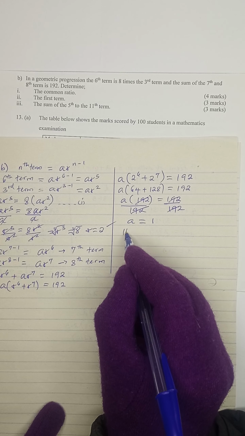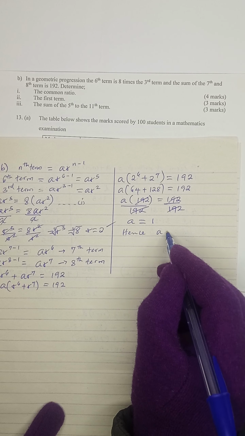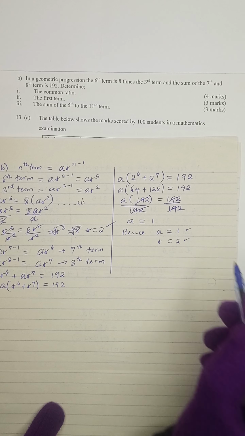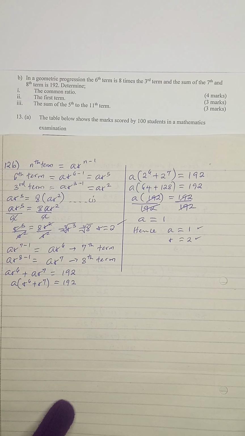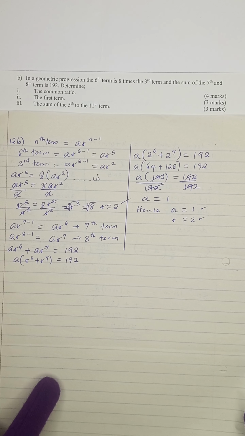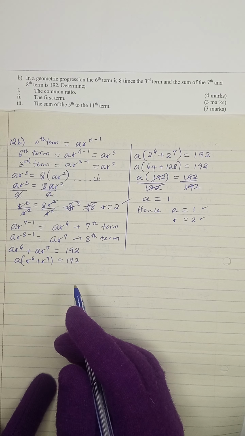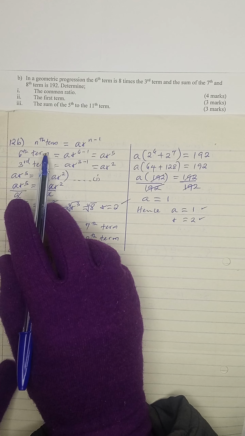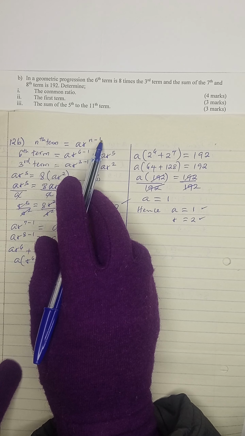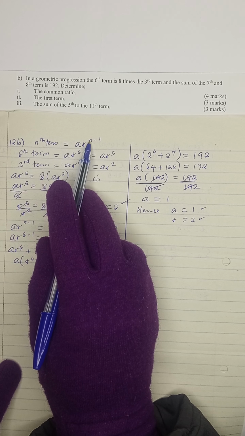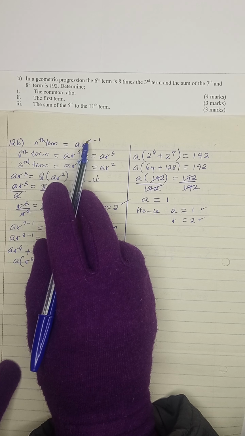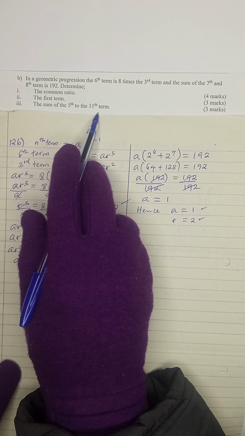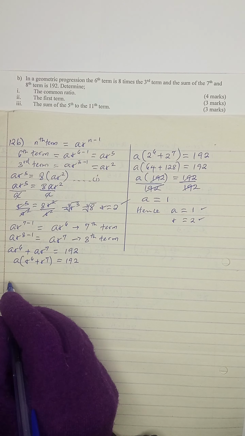So we have already found our a, which is 1, and we found our r in part (i), which is 2. Then the next part, let's find the sum of the 5th to the 11th term. Having known that the nth term is ar^(n-1), we can simply write down all the terms from the 5th to the 11th term.